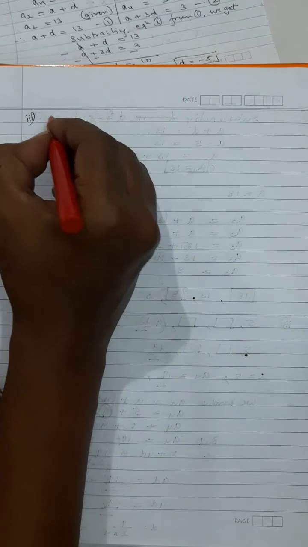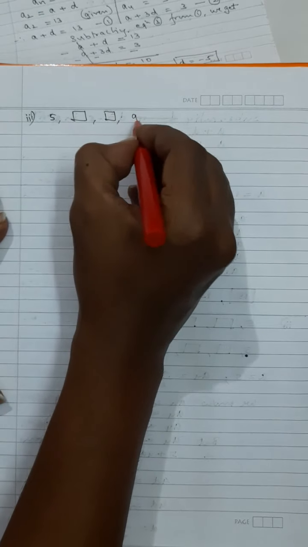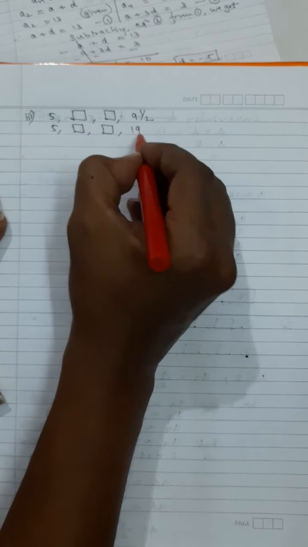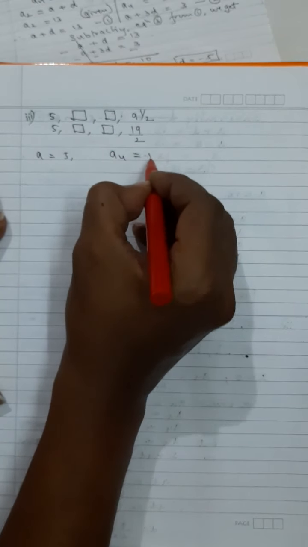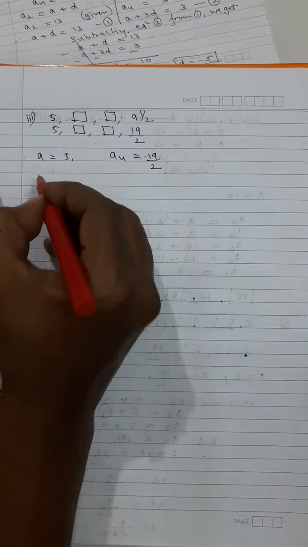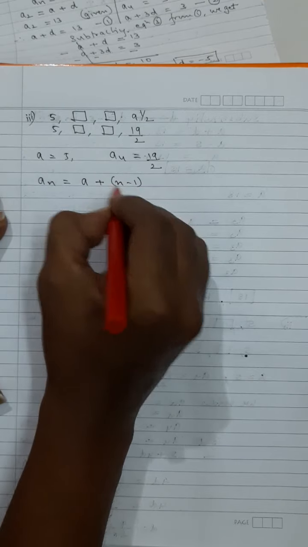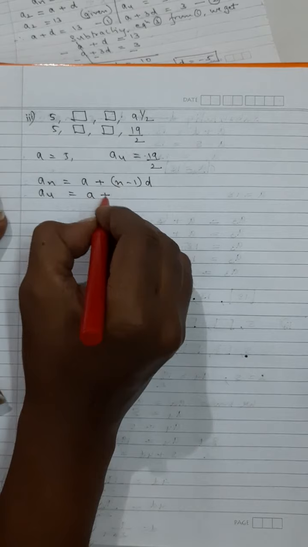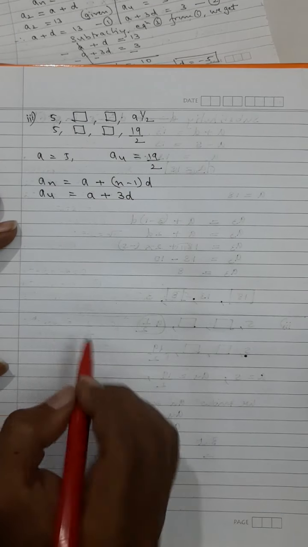Third question is 5, box, 9 integer 1 upon 2. So this basically is 5, box, 2 9s are 18 plus 1, 19 upon 2. So we know a is equal to 5 and a4 is equal to 19 upon 2. So an is equal to a plus n minus 1 into d. So a4 is equal to a plus 4 minus 1, 3d. Okay, so this is what we will get.